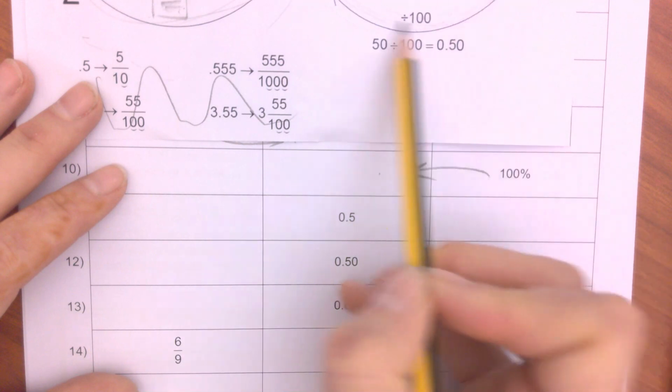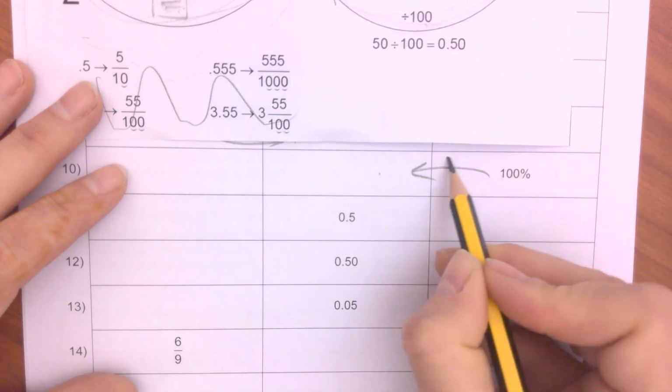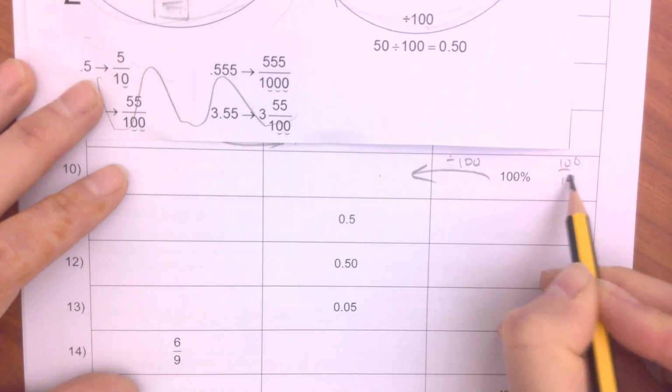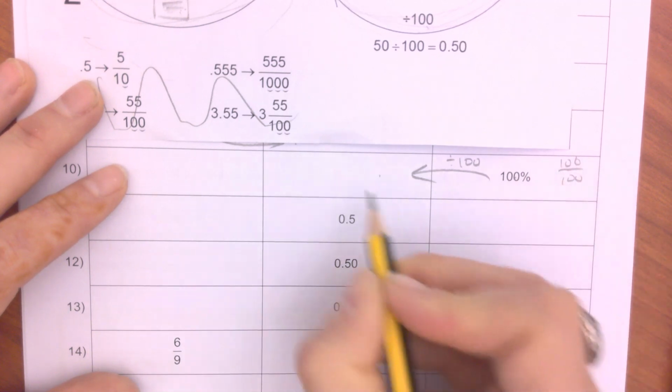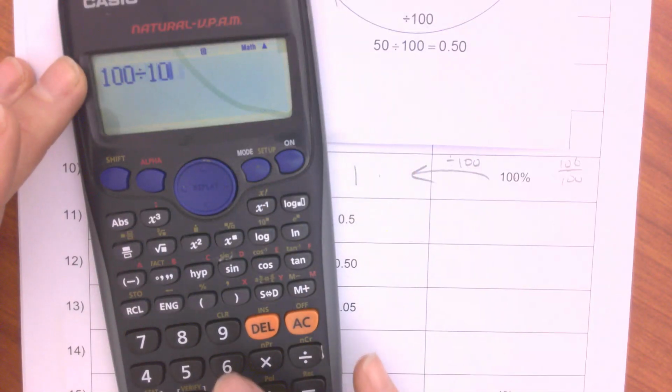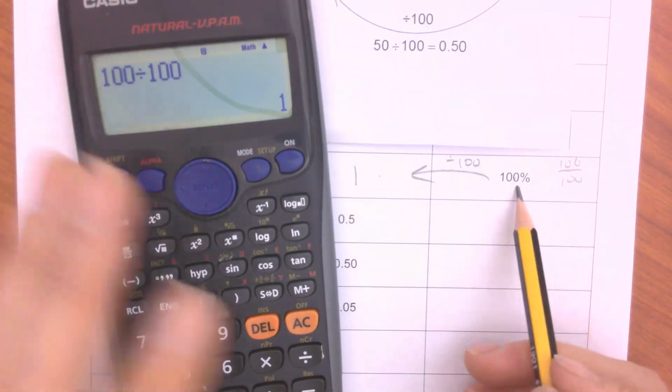Okay. If we look at 100% and we want to change it to a decimal, percent to a decimal, that's divide by 100. 100 divided by 100, that's same over same. That's going to be equal to 1. Let's check. 100 divided by 100, 1. So 100% is the same as 1.